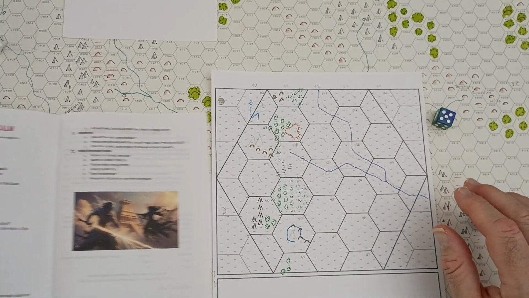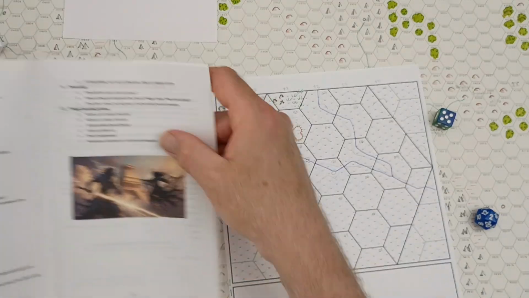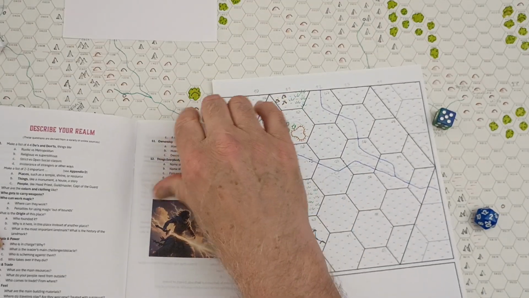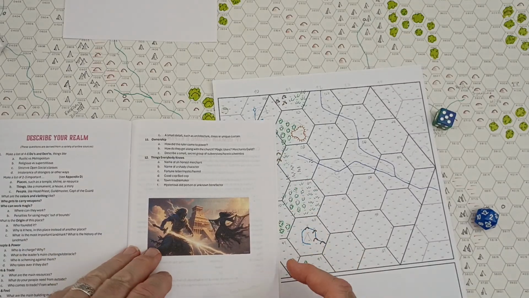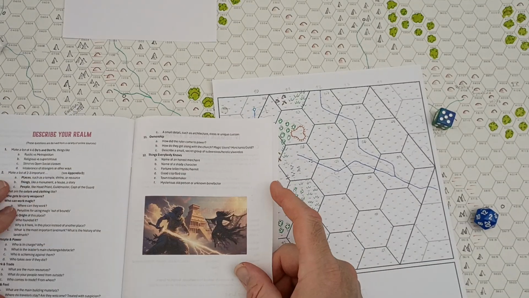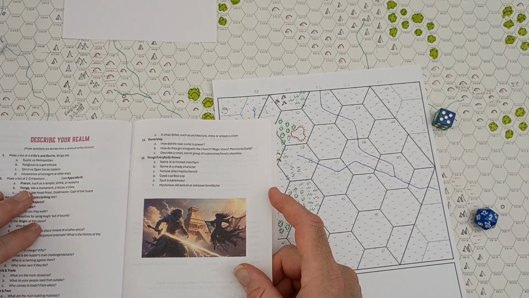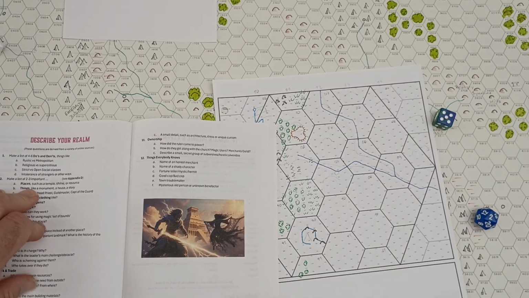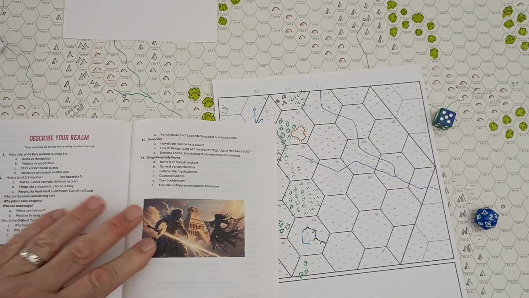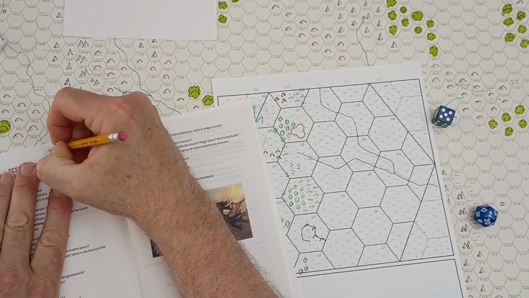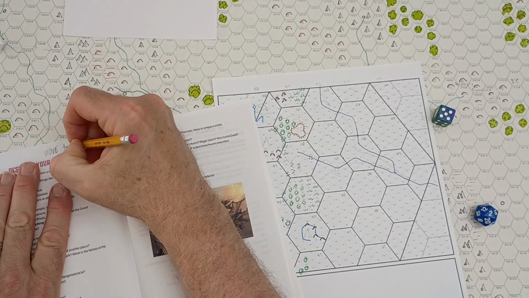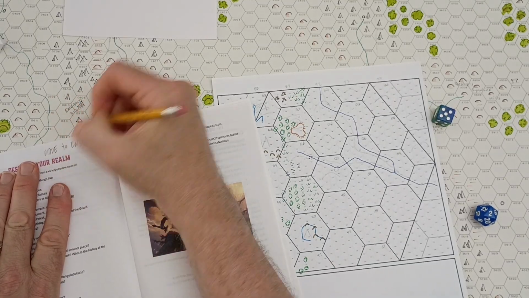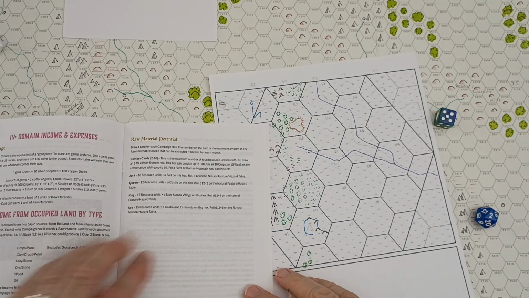So now we've got the describe your realm part. This is where you'll fill out once you have determined your baron and the complete part of your domain. So maybe this needs to move. Where's my pencil? Move to end. All right.